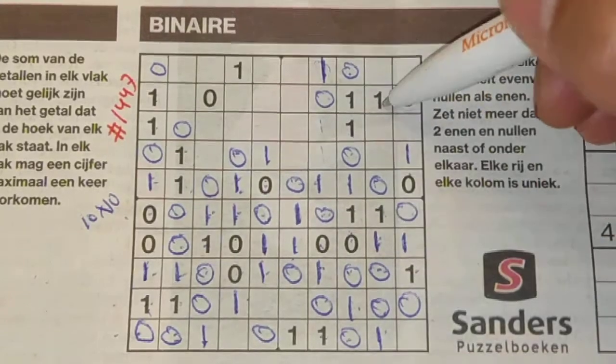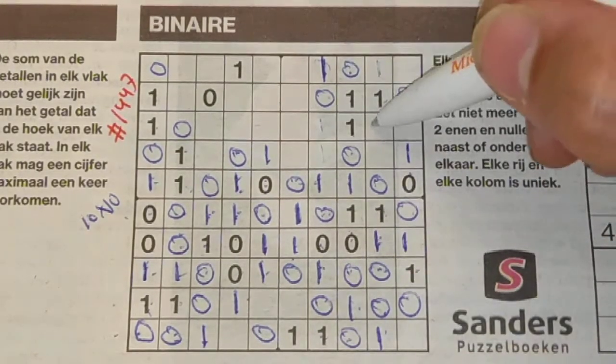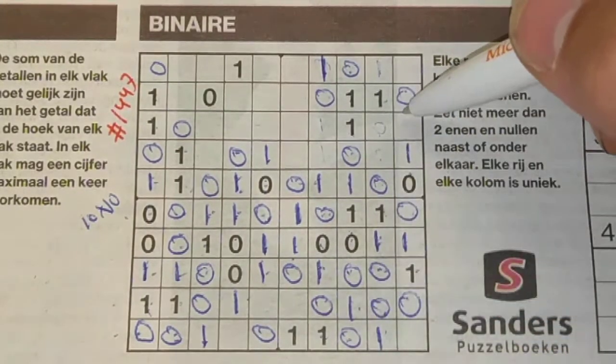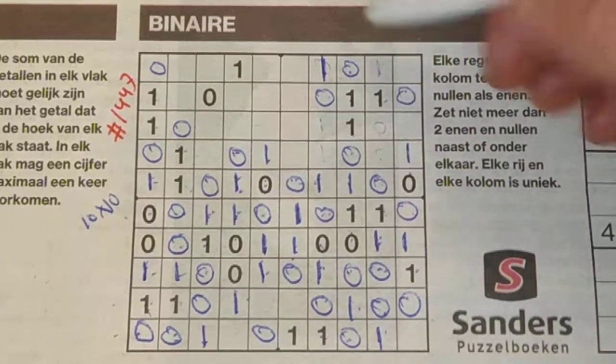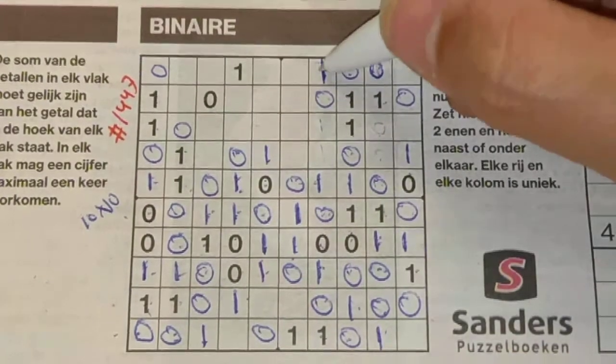1, 2, 3, 4 ones. If I place the 5th one here, then we have 3 O's in a row in this column, not allowed. So this cannot be a 1, this should be an O. Double O, here 1, there 1.